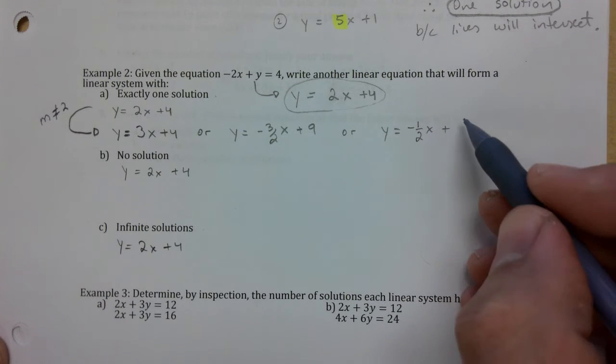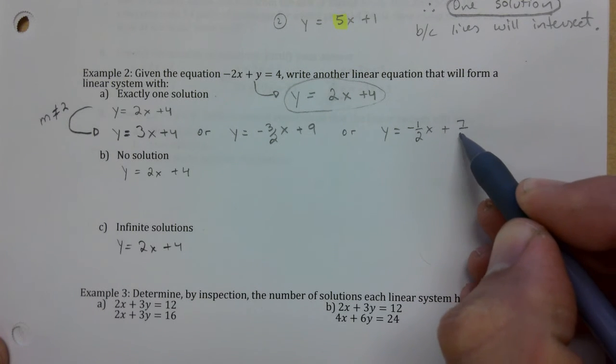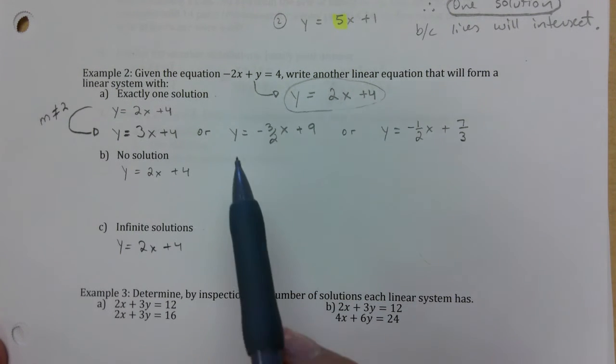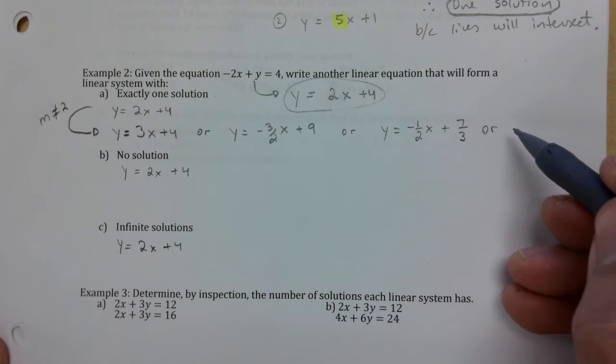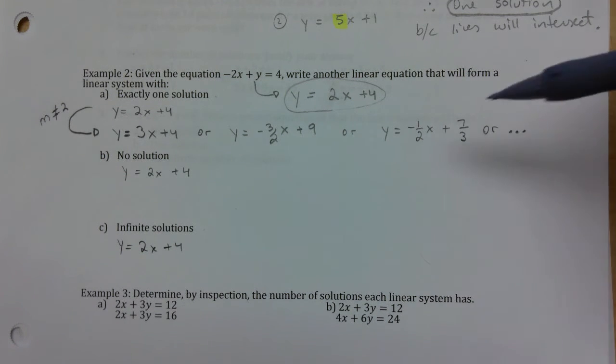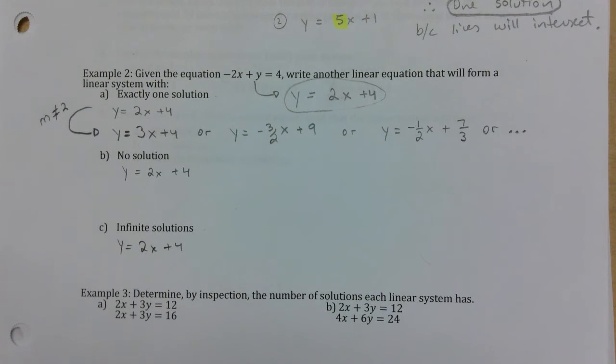And we can go plus 7 over 3, right? It doesn't matter. So right, or dot dot dot, right? Like the list is endless, right? You can come up with any equation that has a different slope.